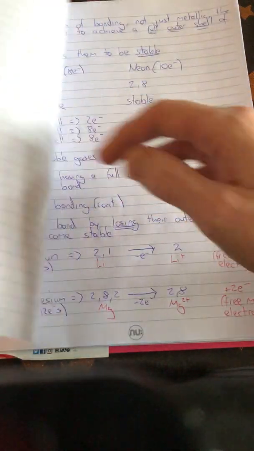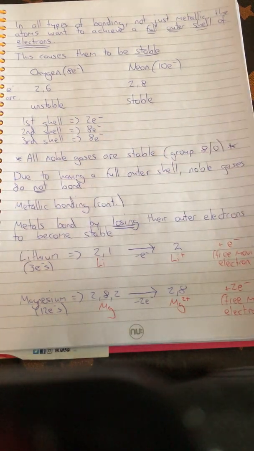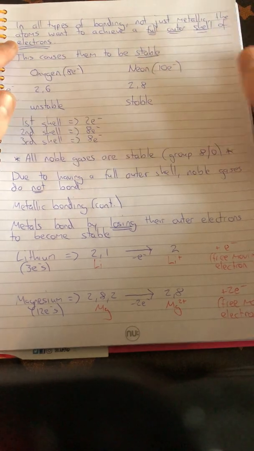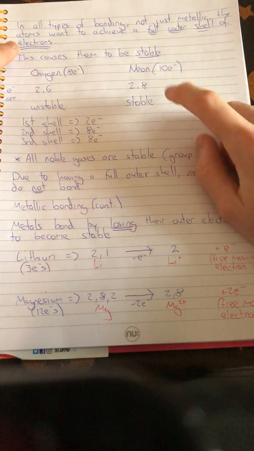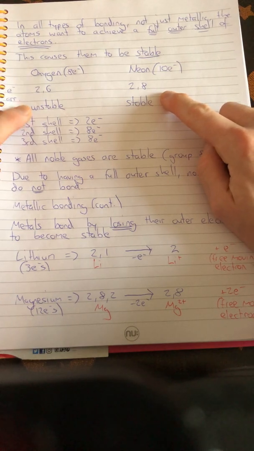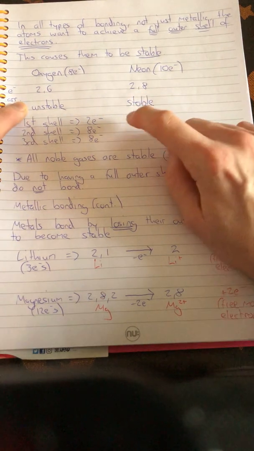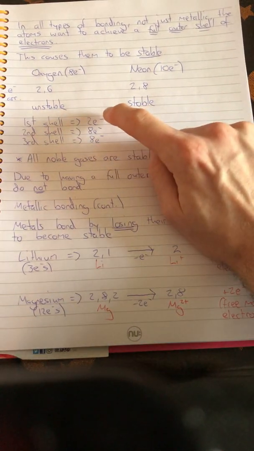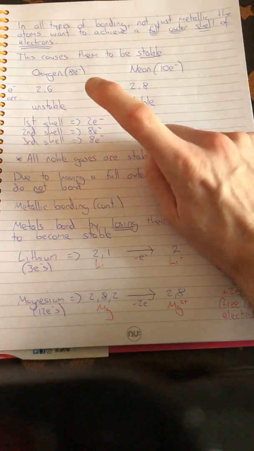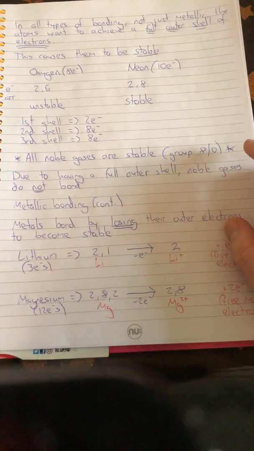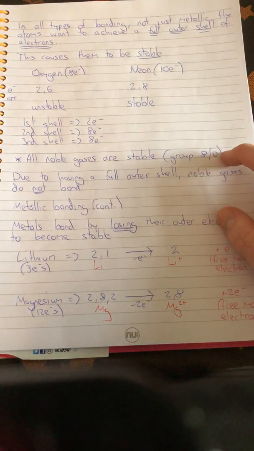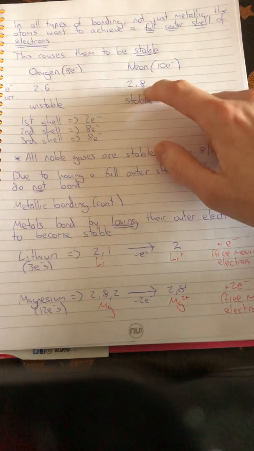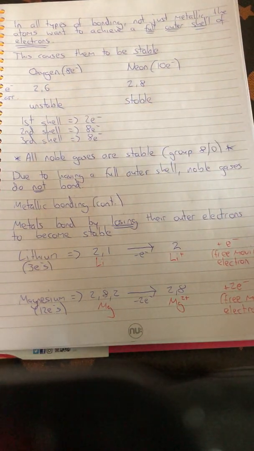Yeah. Now, the whole point of bonding is in order to achieve a full outer shell of electrons, because they want to be stable. That's the whole purpose of it. So neon is stable, oxygen is not. Yeah? So atoms, they want a full outer shell of electrons, so they either want 2 in the first shell, 8 in the second, or 8 in the third. All noble gases are stable because they have a full outer shell. If you look at them in the periodic table, every single noble gas has a full outer shell, yeah?